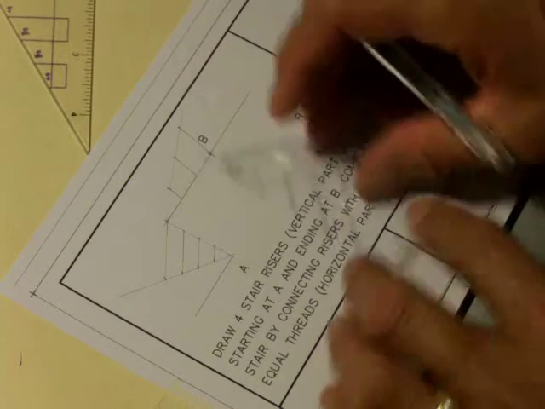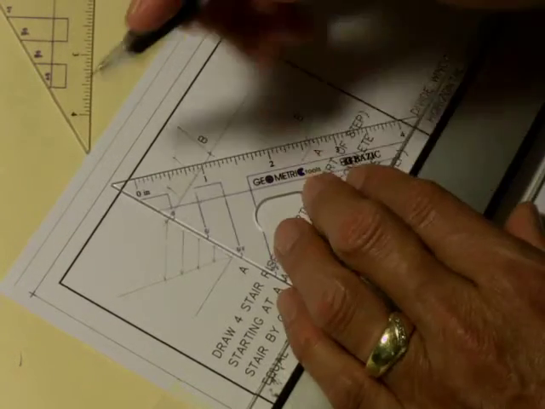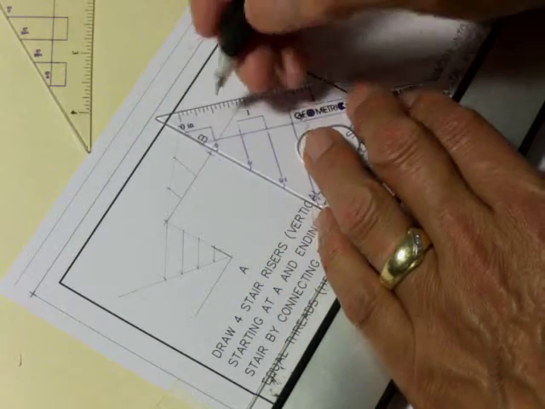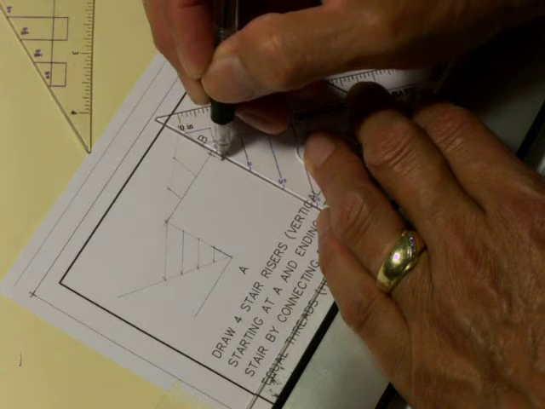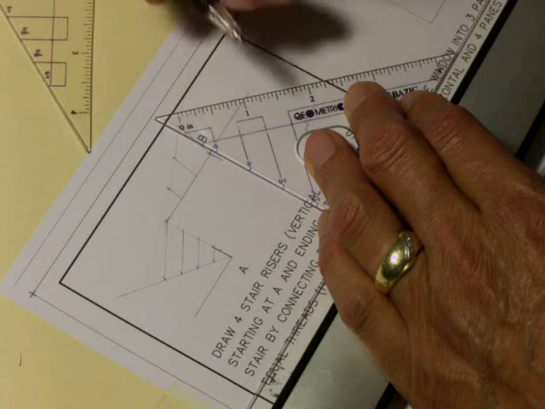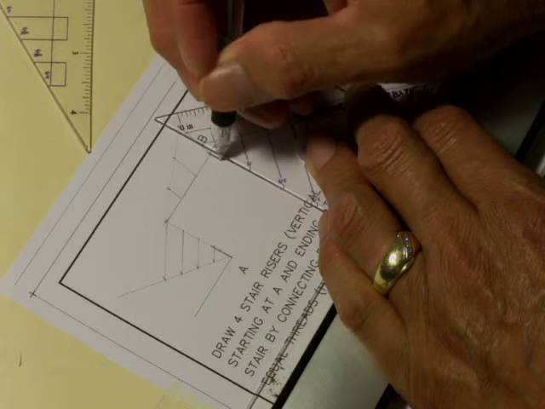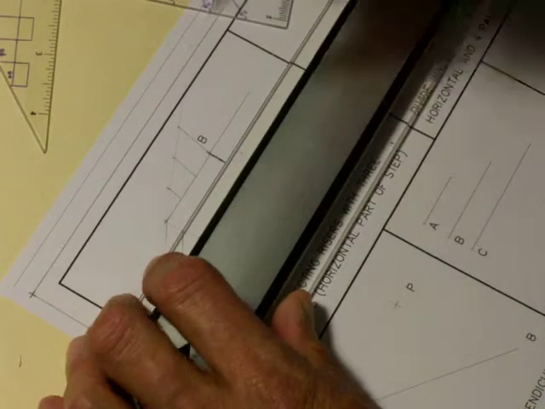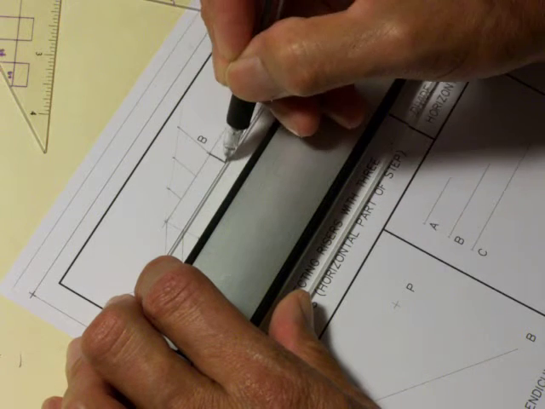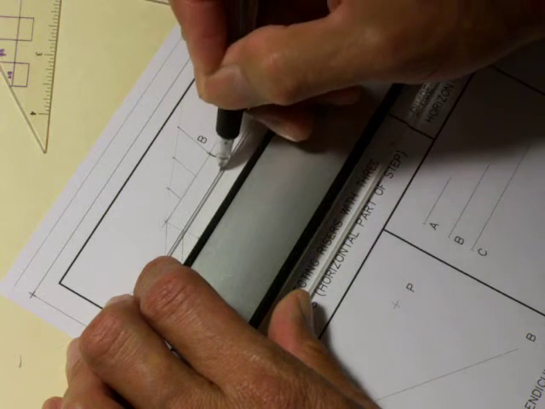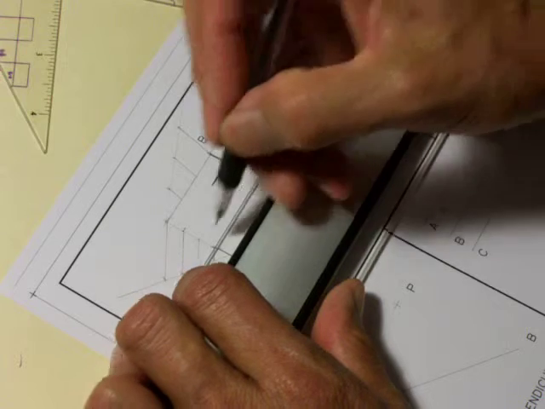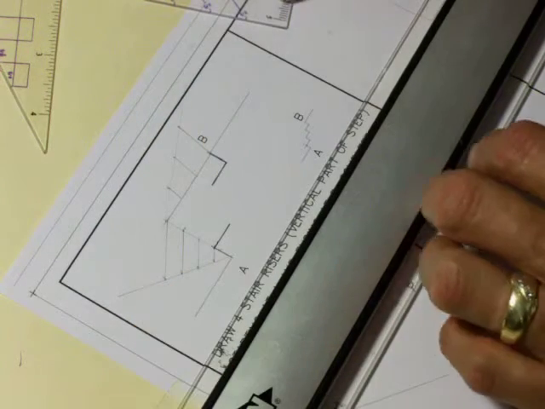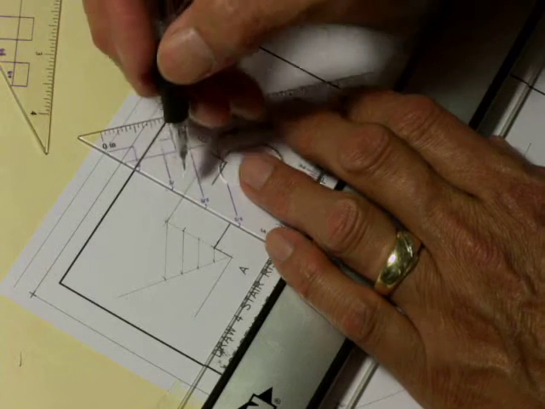So I said at point A I was going to have a riser. That means a vertical line. And at point B I'm going to have a riser. And after a riser I have a horizontal line, which is a tread. And then I go to the next points.